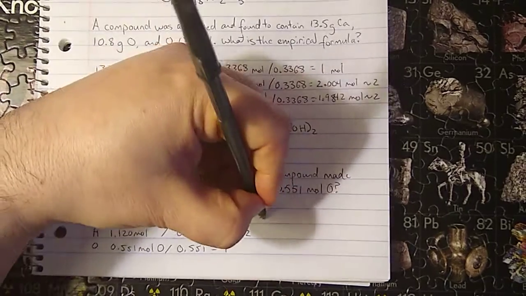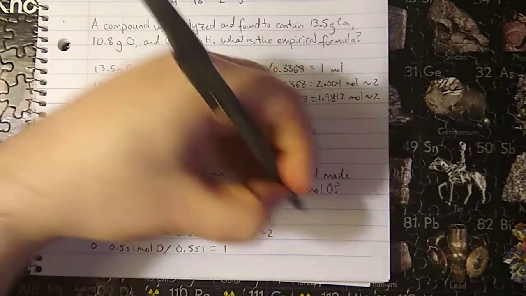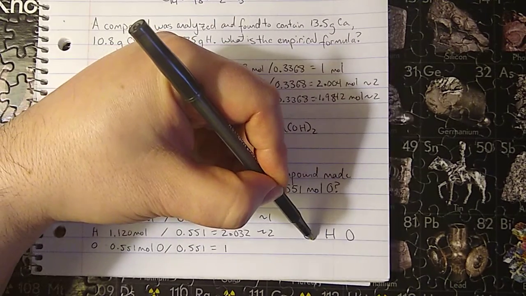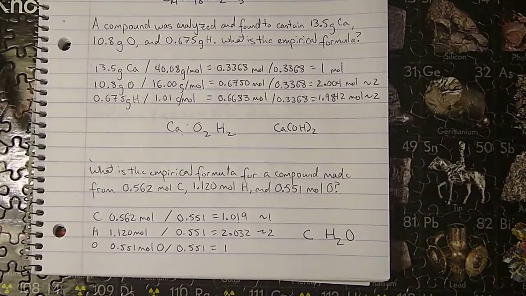This number is approximately 1. This number is approximately 2. And of course, anything divided by itself is 1, meaning that my empirical formula is going to have 1 carbon, 2 hydrogens, and 1 oxygen. And again, we don't write ones.